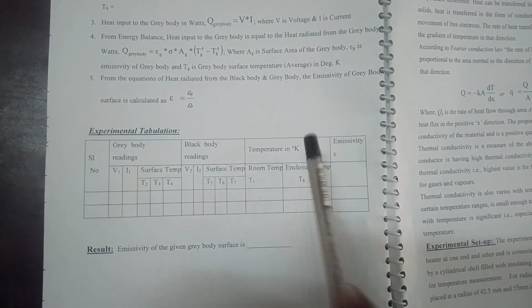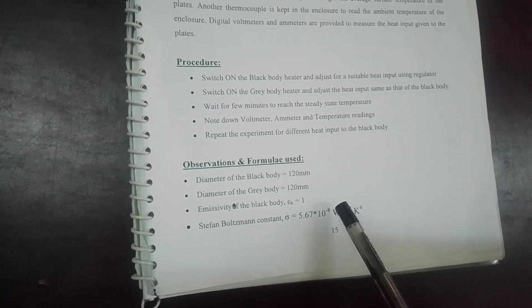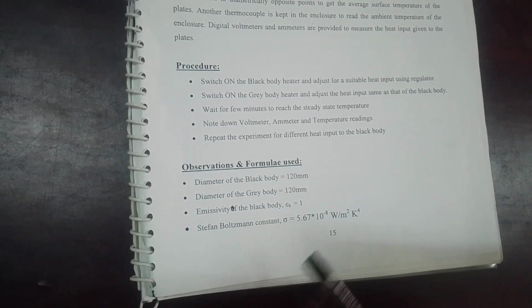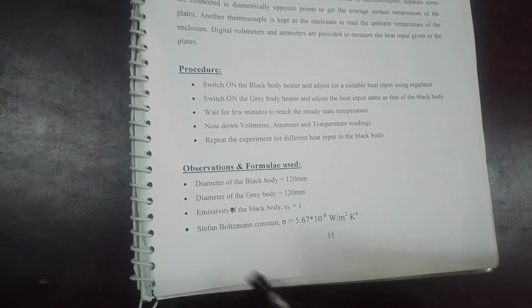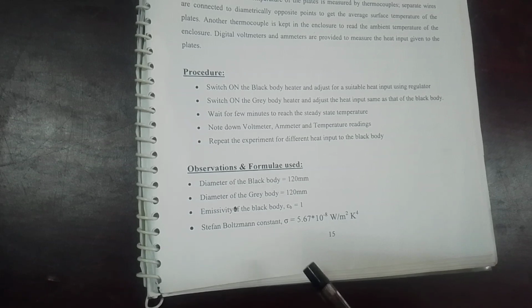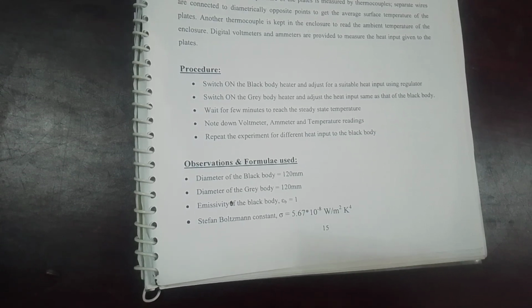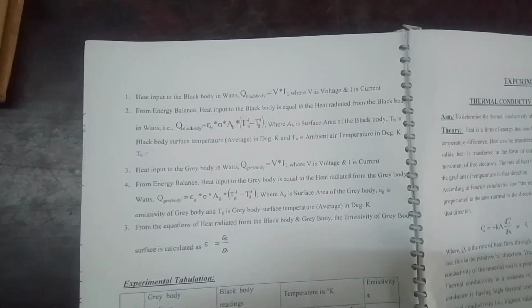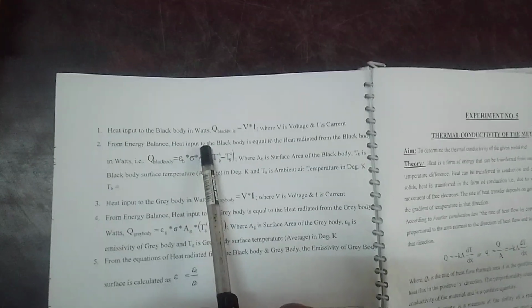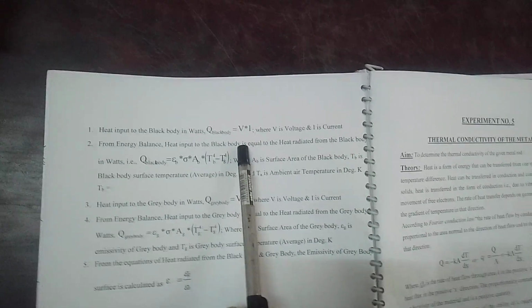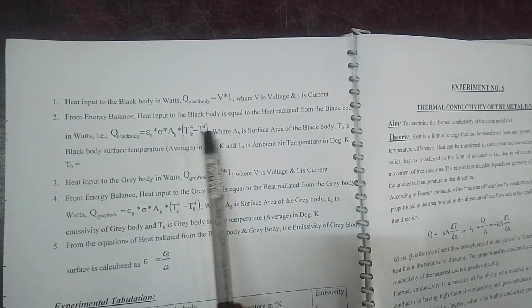Now we will see the equations we have to find out. Here we have the diameter of the black body, that is 120 mm, and the diameter of the grey body. Both have the same diameter. The emissivity of the black body is considered as 1, and the Stefan-Boltzmann constant is a constant value, that you can see here in the observation. Now we will find out the heat input to the black body in watts. You know the value of the voltage V and the value of the current I. When you multiply them, we can find out the heat input.